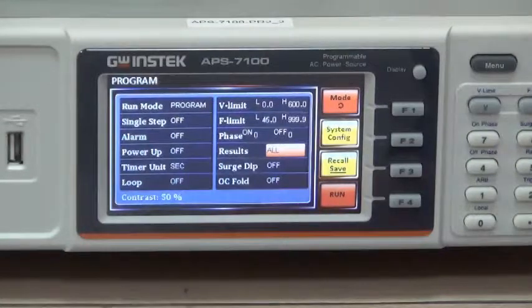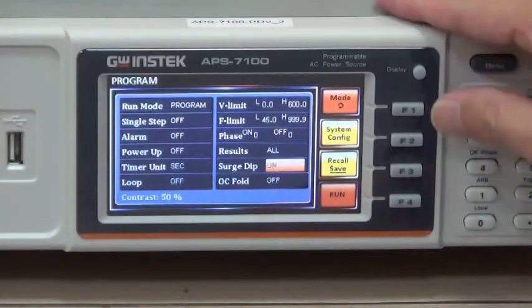Next, turn Knob to Search and Deep. Press Enter. And select On. Enter. Again, press F2 System Configuration to return to Program General Parameter Setting.